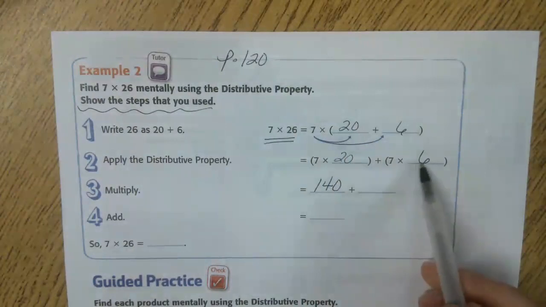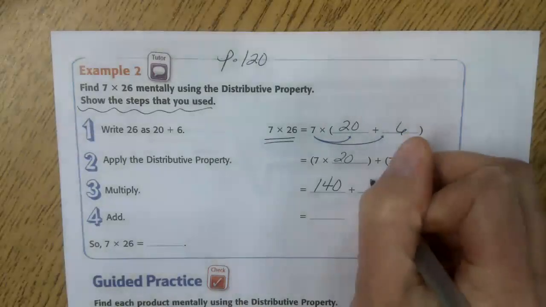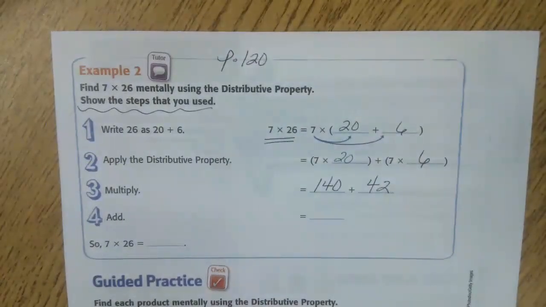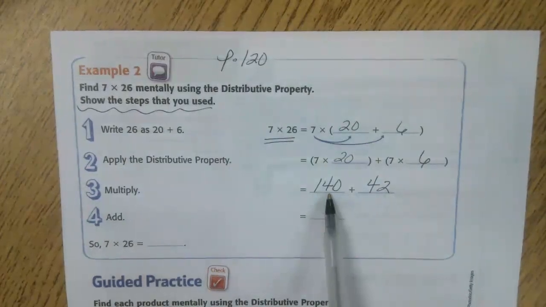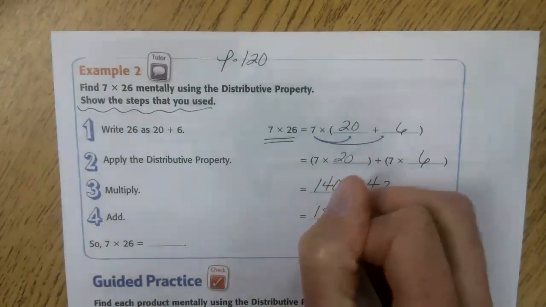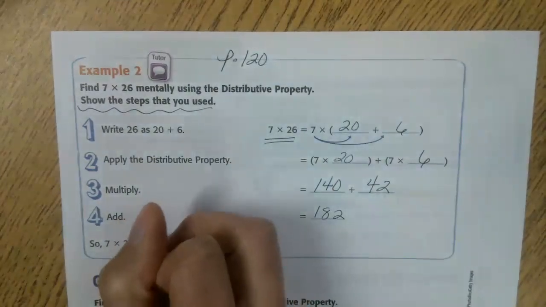And then just a regular multiplication fact for the second part, 7 times 6 is 42. And then you need to add your products together. So 140 is called a partial product. 42 is called a partial product. And then you are going to add those 2 partial products together. So our answer should be 182. So 7 times 26 is 182.